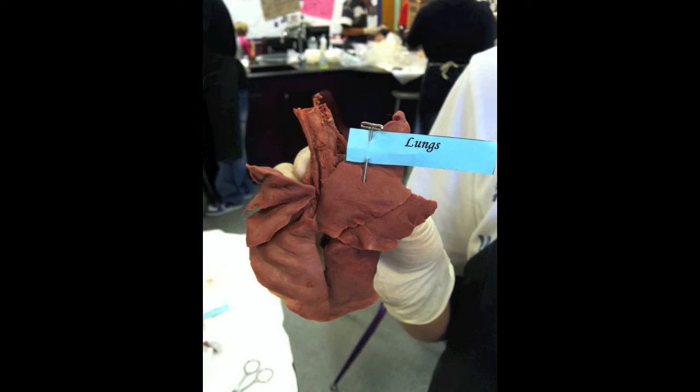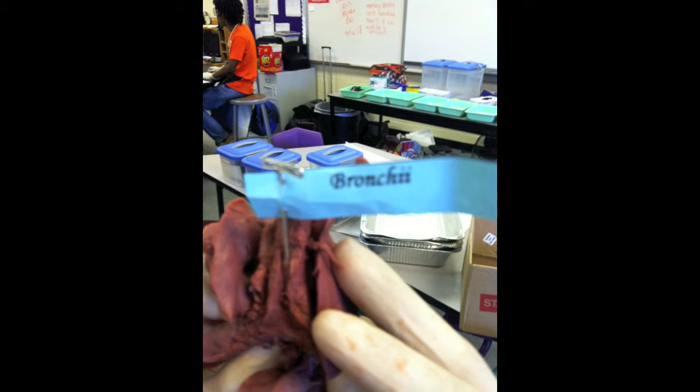The lungs transport oxygen from the atmosphere into the bloodstream and release carbon dioxide from the bloodstream into the atmosphere. The bronchi transport oxygen from the trachea to each lung.